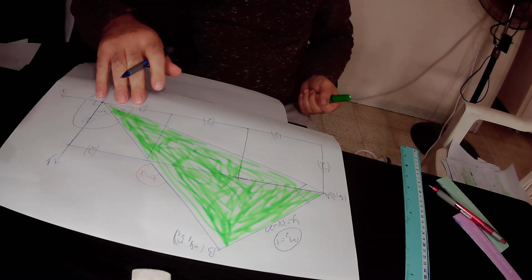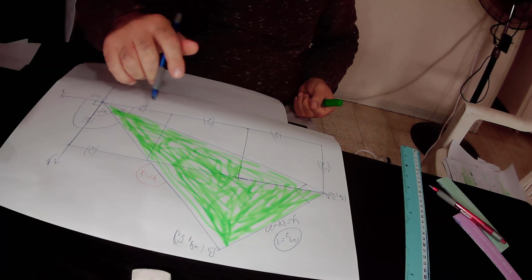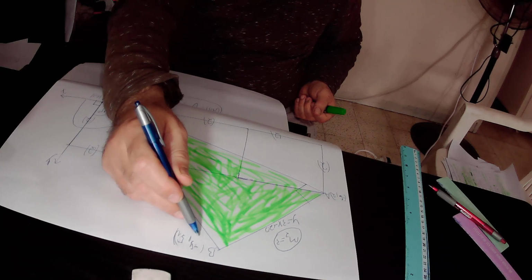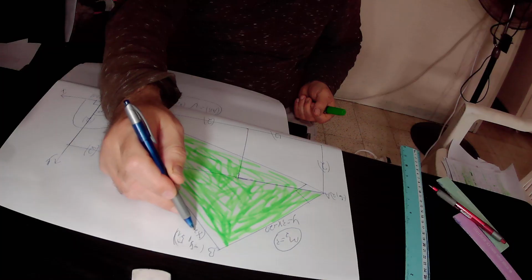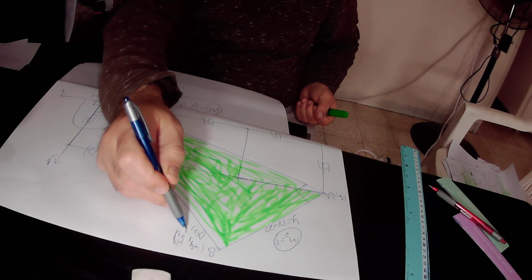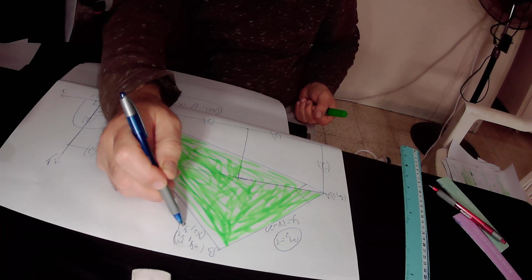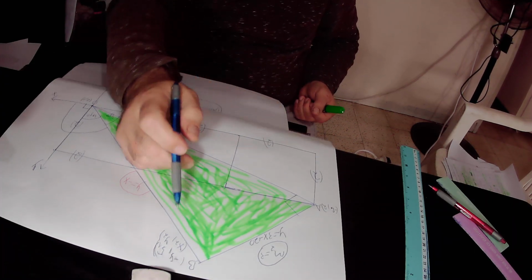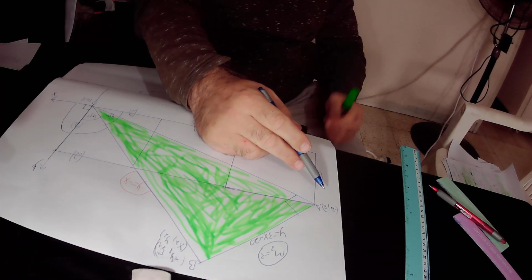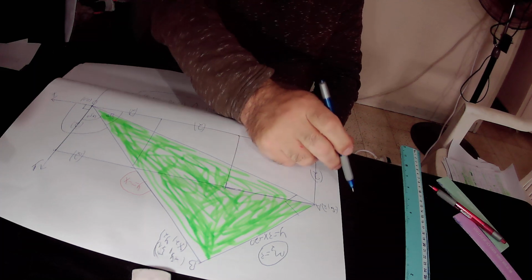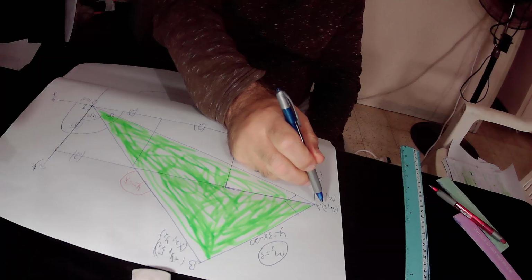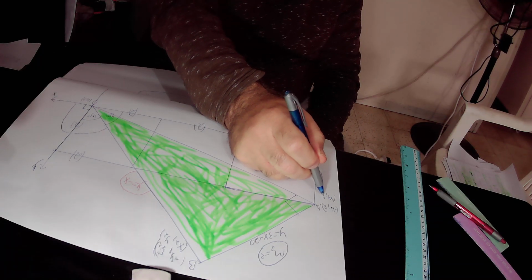So we define minus 5 as x2, the coordinate x, and 5 as y2. Likewise, this is point B. Here in point A, we define minus 6 as x1 and 2 as y1.